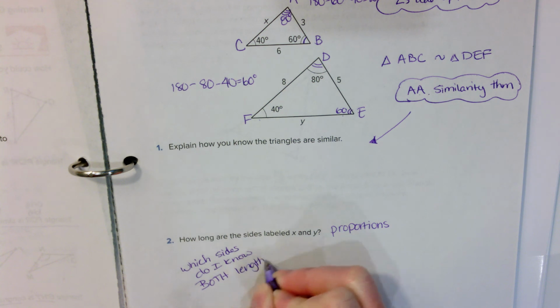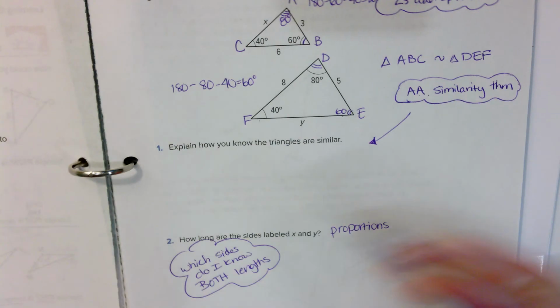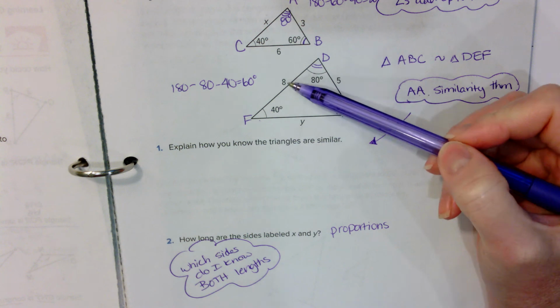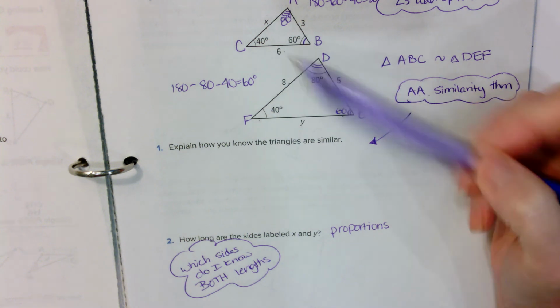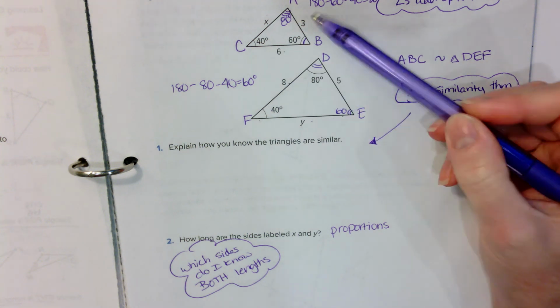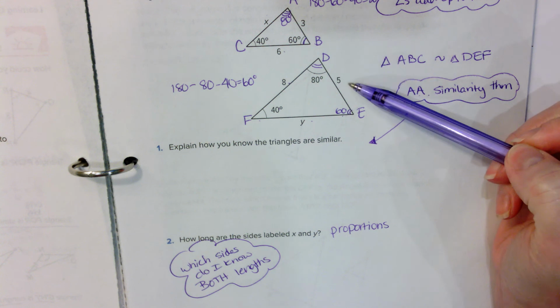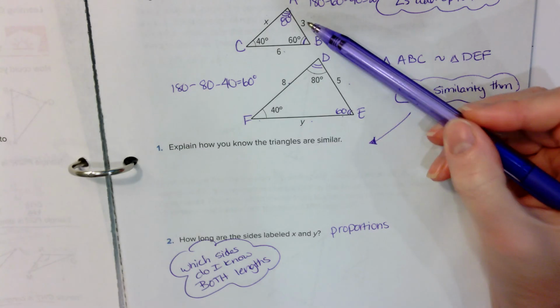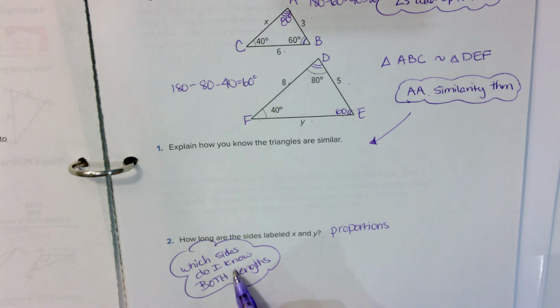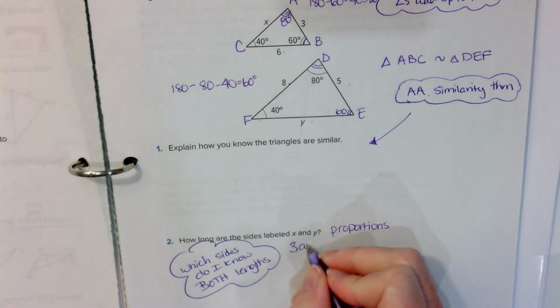So when I look up here, X and 8 go together, the 6 and the Y go together, and the 3 and the 5 go together. So I'm going to be using 3 and 5 in my proportion. Which side do I know both? That's the 3 and the 5.